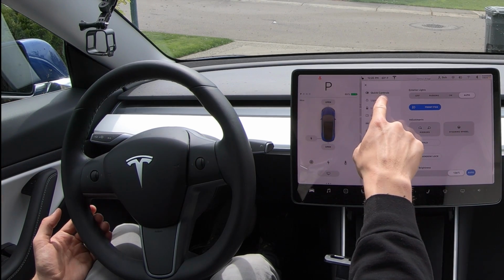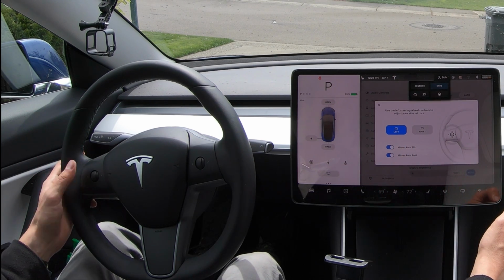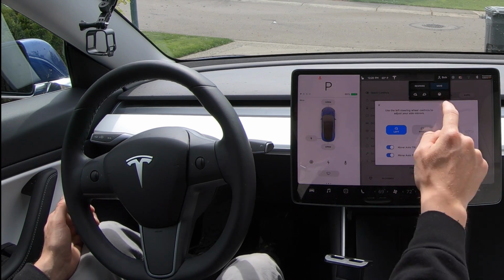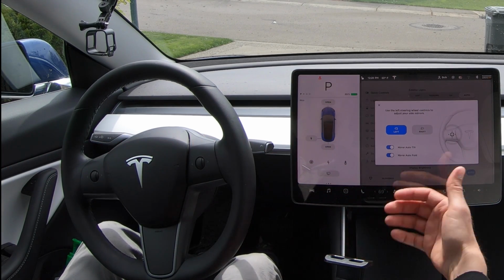So for example, let's say that you're driving and you're like, my mirrors actually aren't right. So you come in here to quick controls on your settings, you click on mirrors, and let's say we tilt this a little bit to the right. Well, all of a sudden that pops up again, you hit save, and then that profile will be automatically saved like that again. You won't have to adjust that again in the future.